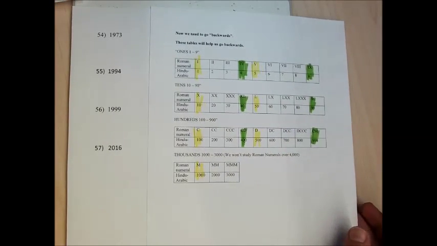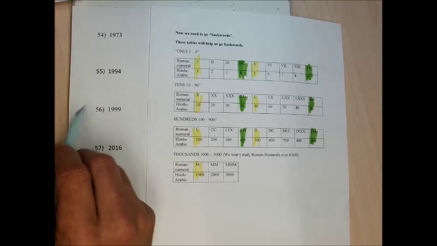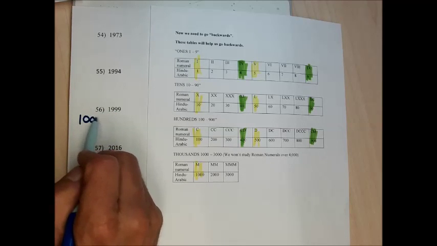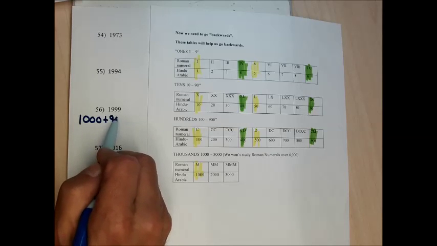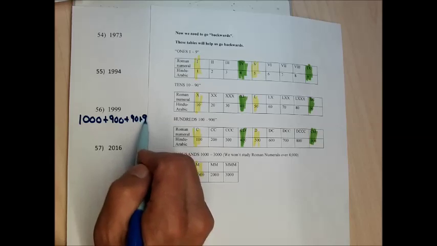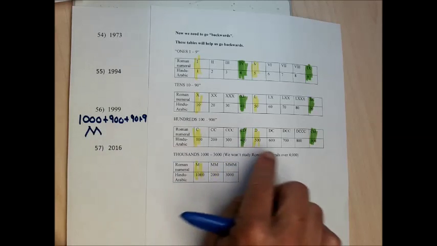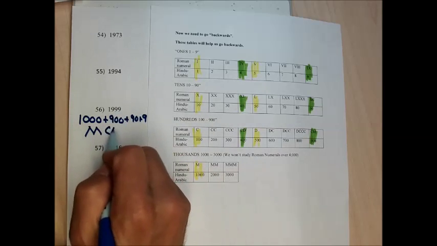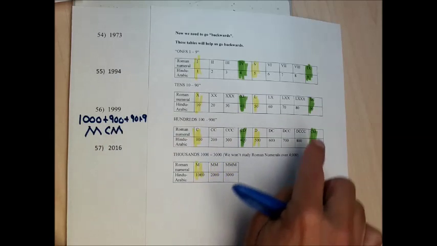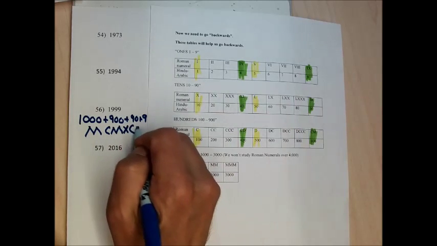All right, you can do 55. I'll do 56 and 57. 56, this is 1000 plus 900 plus 90 plus 9. 1000 is an M, 900 is a CM, 90 is an XC, and 9 is an IX.